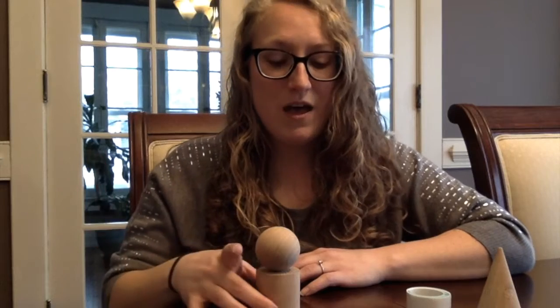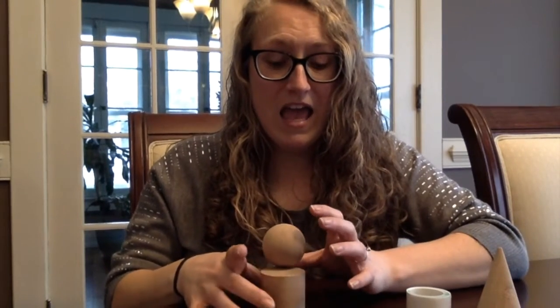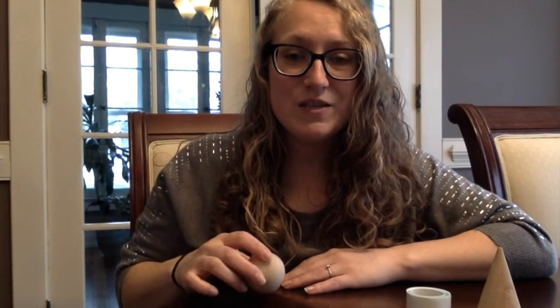Can anyone get it to balance? It balances, but if I move that cylinder, it's gonna fall off. All right, kindergarten, the only thing our sphere can do is roll. It can roll and roll and roll all day long. All right, say, see you later, sphere.